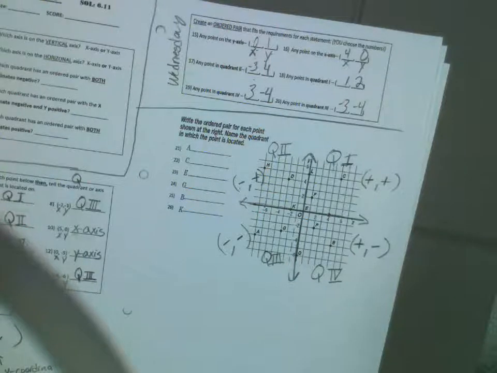Negative 6, negative what? 6. Negative 6, negative 6. Give me an example, sweetie. Negative 3, give me another number. Negative. Negative 3, negative 2. That will be in quadrant number 3. Okay, both numbers are negative. What's another example? Negative 4 and negative 7. Very good.